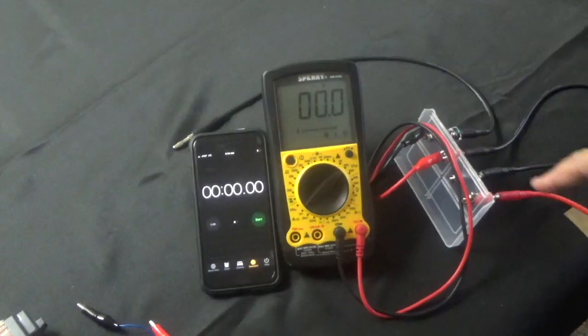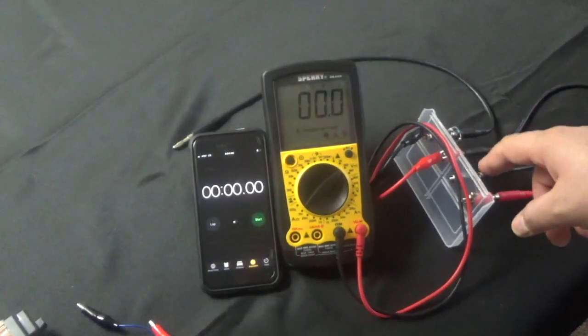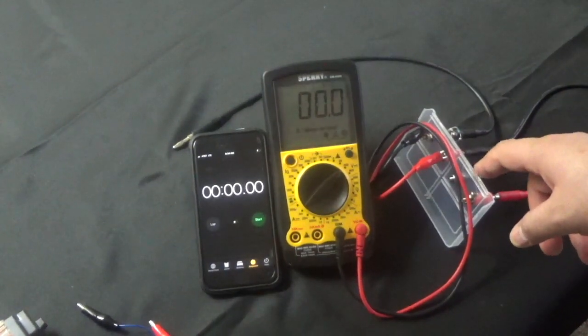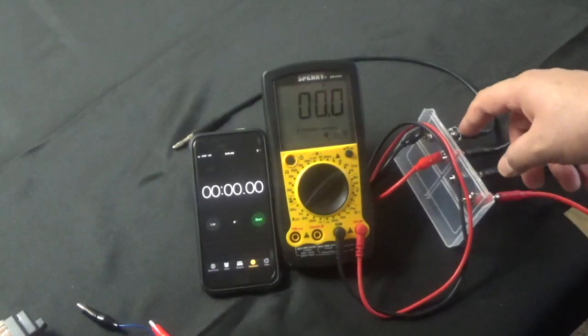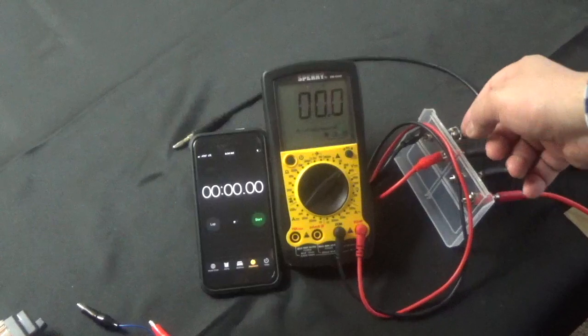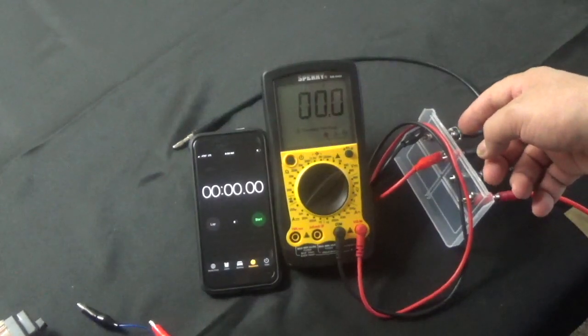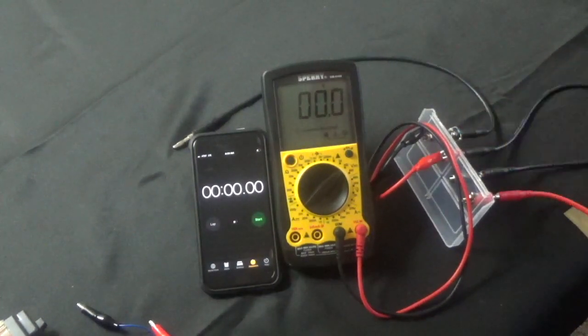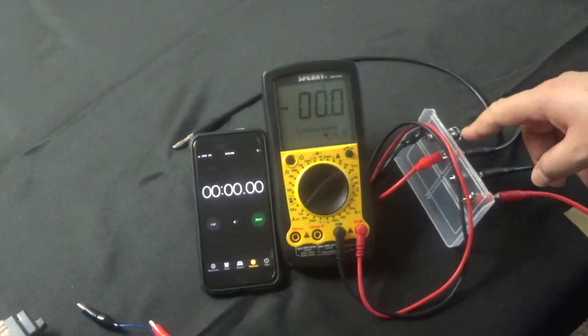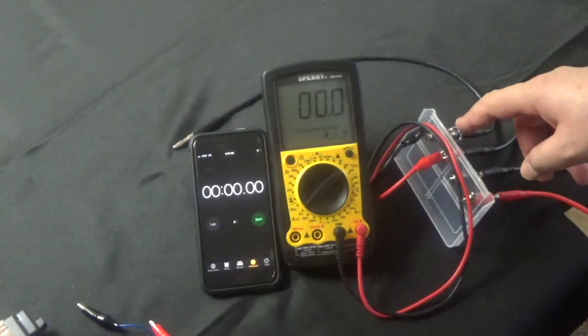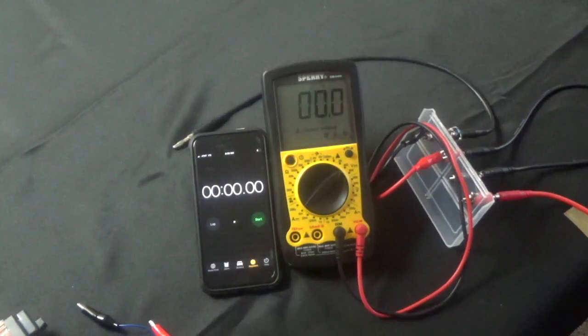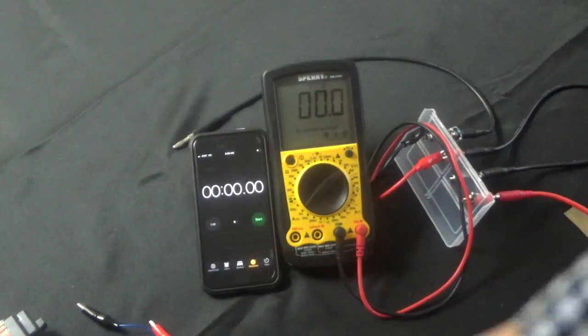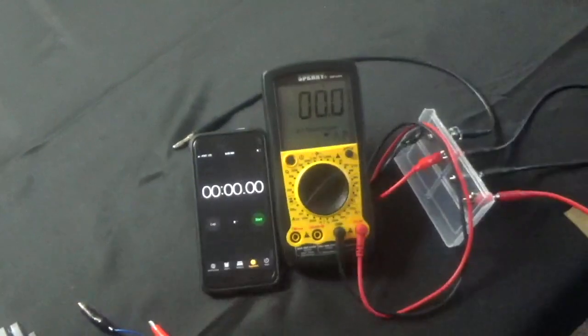So what do we have here? We have a capacitor right here. It is 22 microfarad, and we have another device here which is a resistance. This resistance is around 1 mega ohm. So let's get started right now and try to connect the circuit with the DC supply.